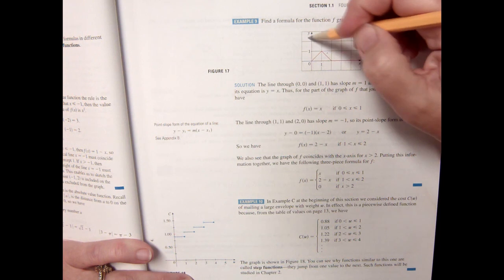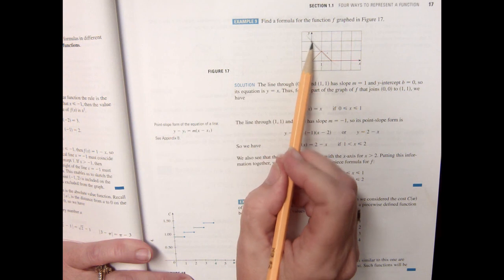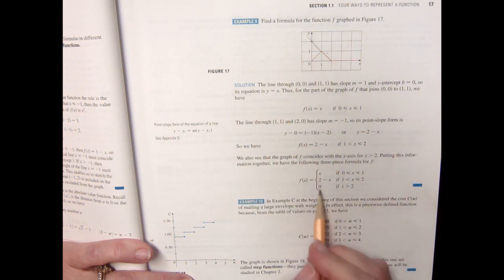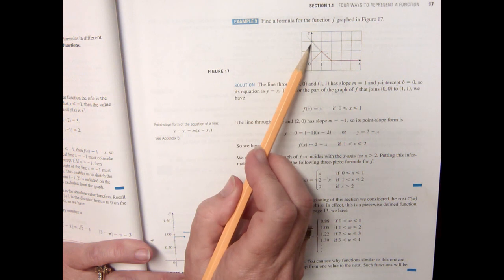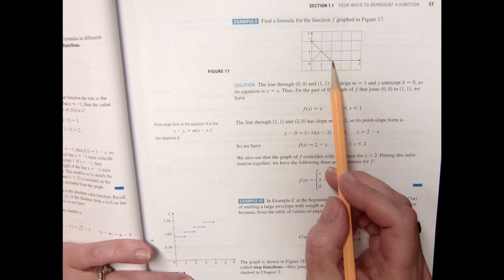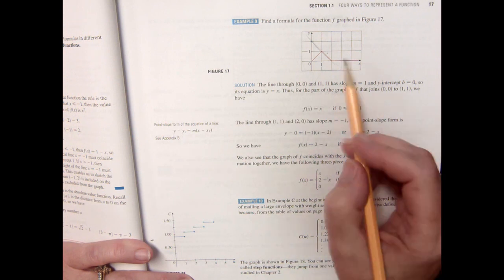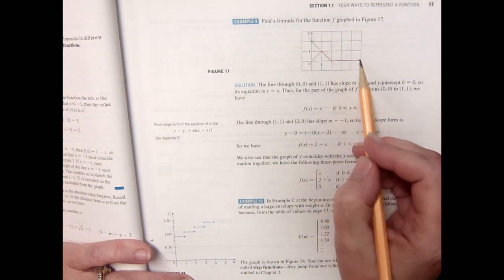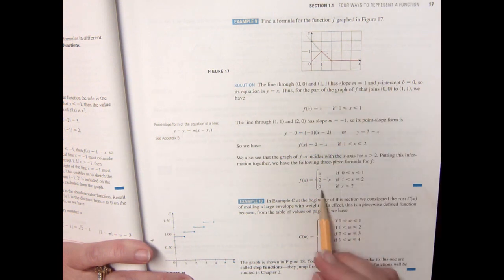If I extended my line, this linear equation goes through the y-intercept at 2, would be 2 minus x, because negative 1 is the slope. So 2 is my y-intercept, and negative 1 is my slope. So just from here to here, though, is 2 minus x. After that, it just flat lines and stays at 0. So anything that is bigger than 2, the answer is just going to be 0.